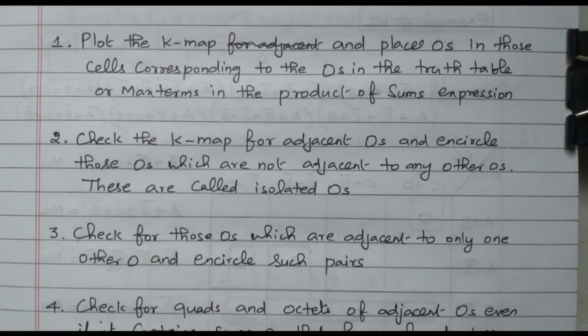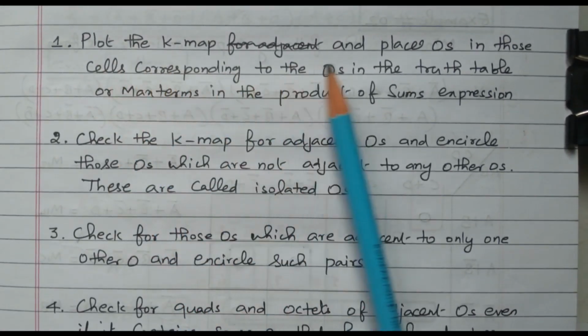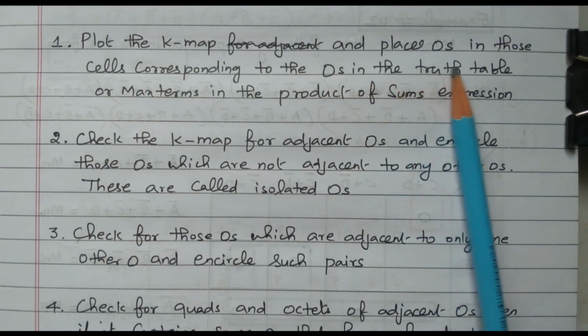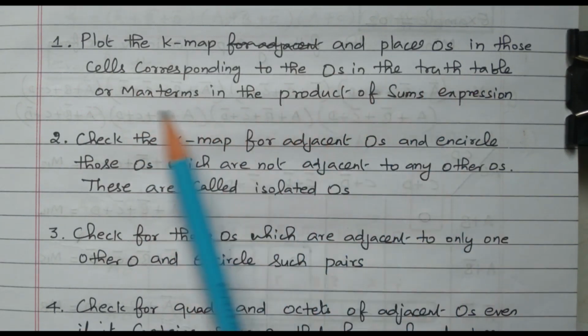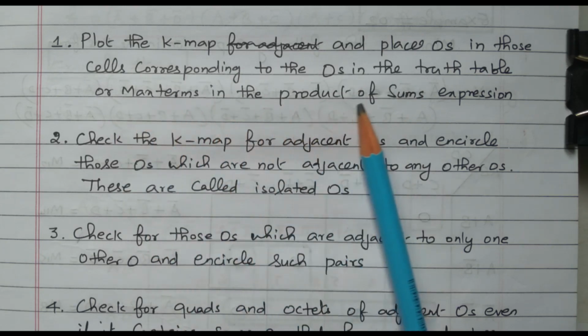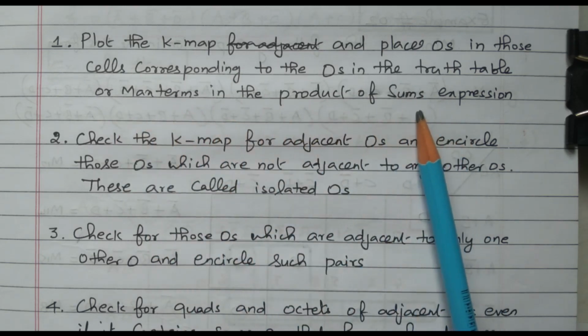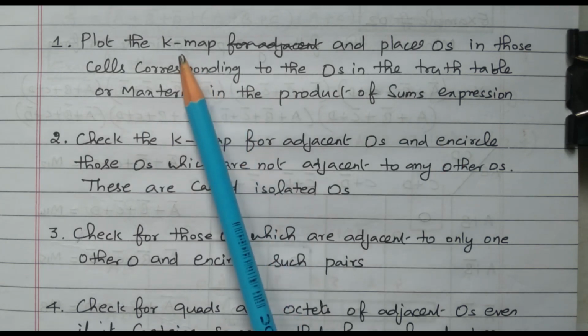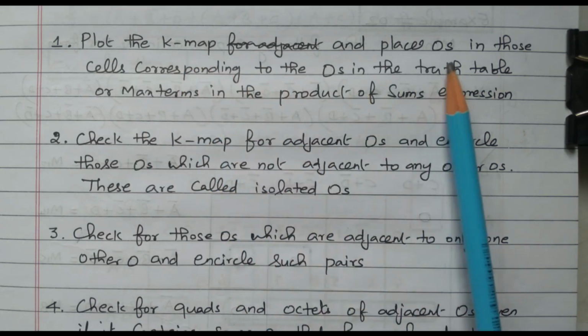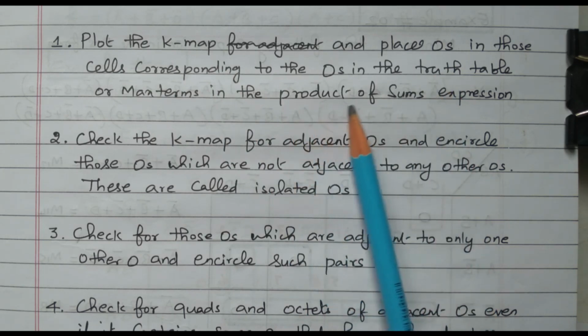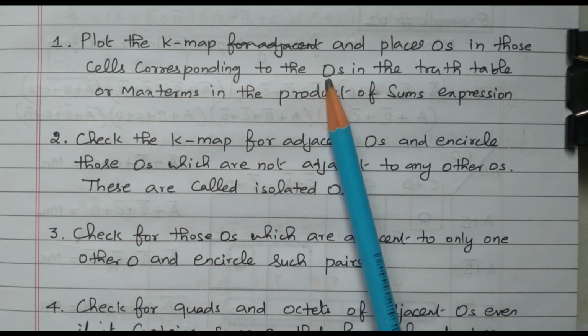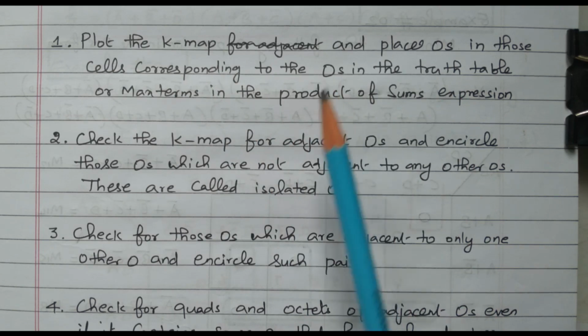Point number 1, plot the K-map and place zeros in those cells corresponding to the zeros in the truth table or max terms in the product of sum expression, right? So while plotting the K-map in POS form, we are placing the zeros from the truth table or product of sum form. We have to mark it as zeros. In SOP form, we mark it as 1.